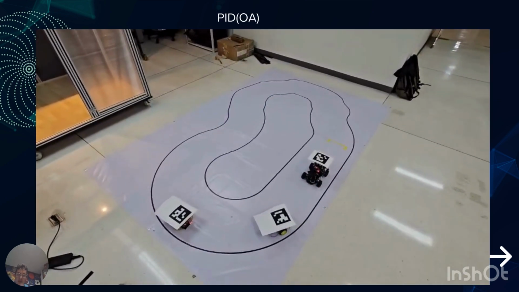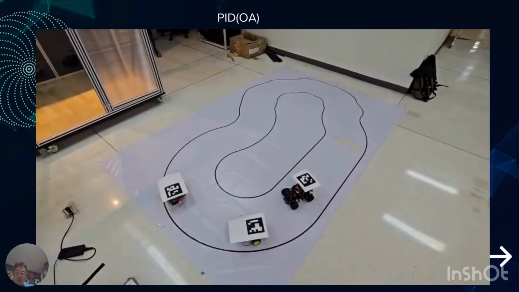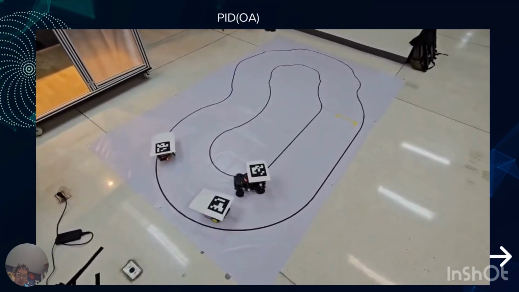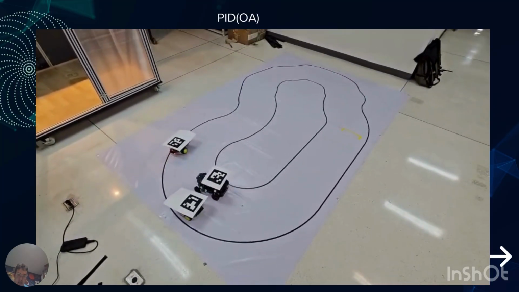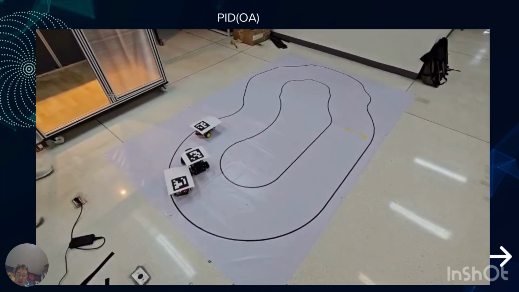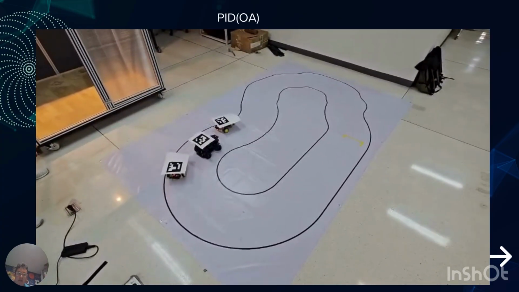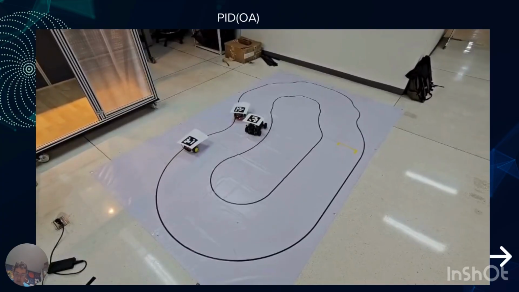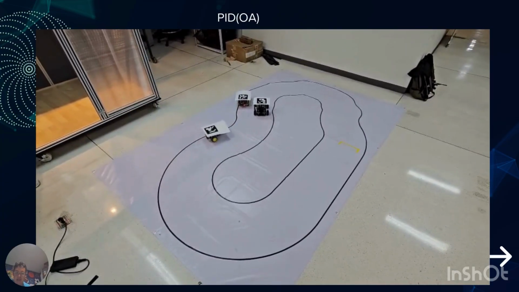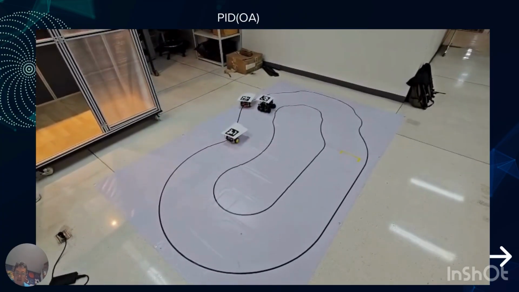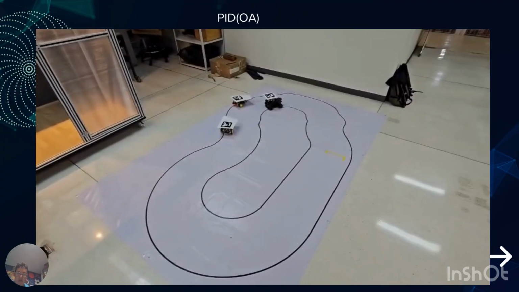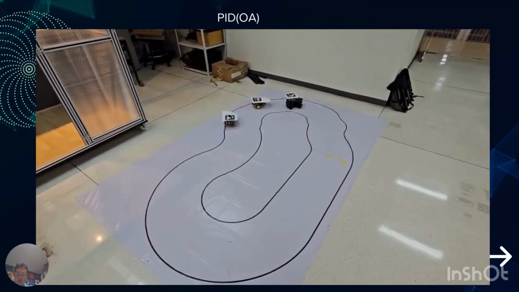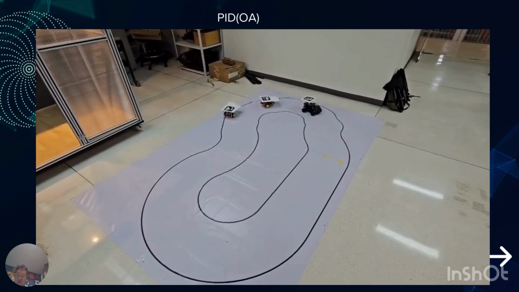Well, this is the evidence of the PID obstacle avoidance. We can see how the Ackermann can avoid the obstacle from the right. We're going to see in the next video that it can also avoid from the left, but in this PID it just avoided both the teleoperated and the autonomous robot.